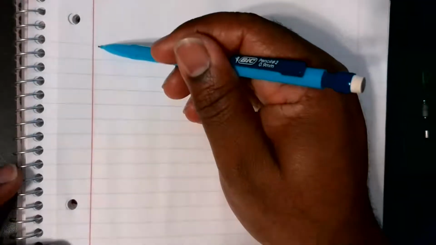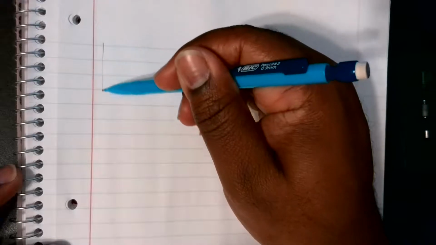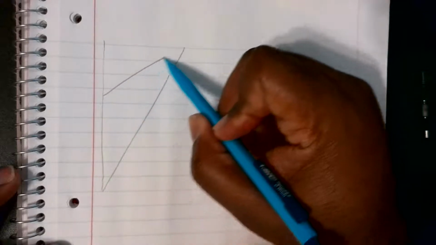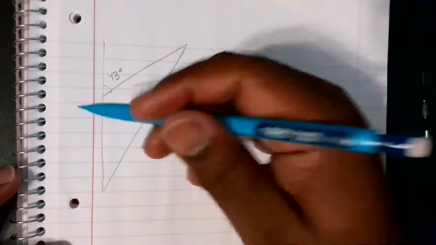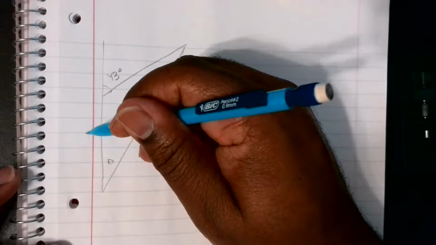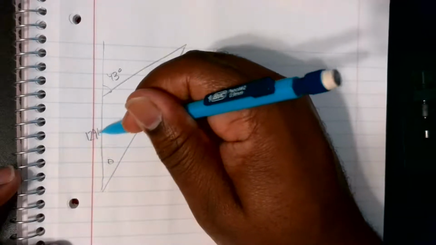All right, so the lines here. We have here and here. This is 43 degrees. This is theta. This is 129 kilometers.